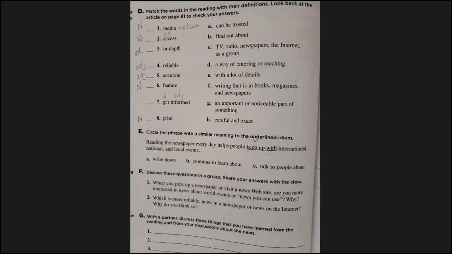And then number 8, we talked about the word print a little bit on Wednesday. It's not the verb print. So if you go into our computer lab and print your essay, that's a verb. That means the action of sending it to the printer. That's not what this means. This is a noun and it's letter F.